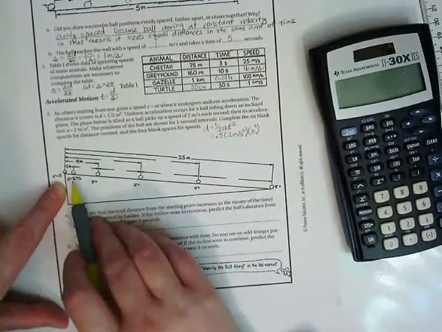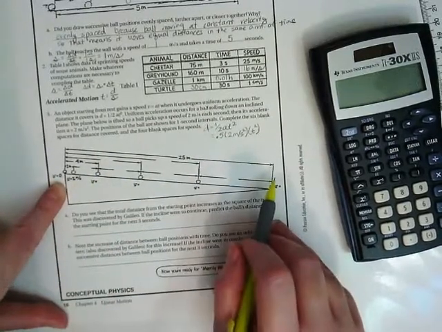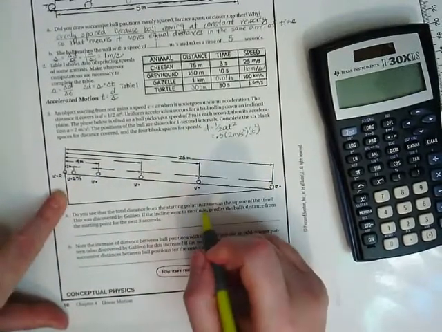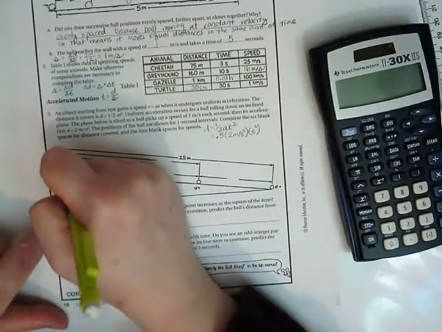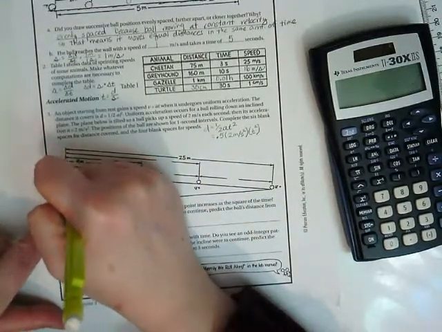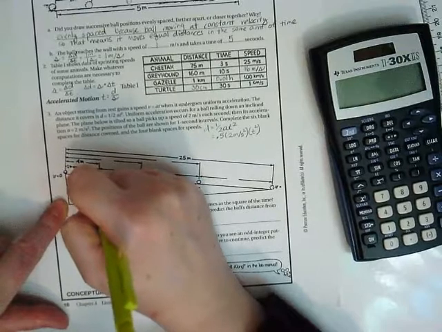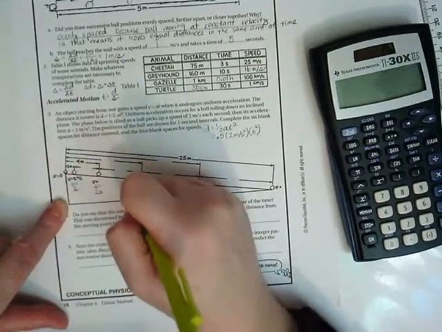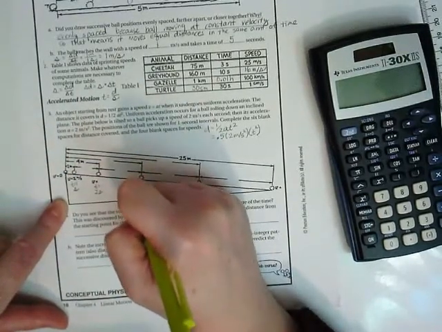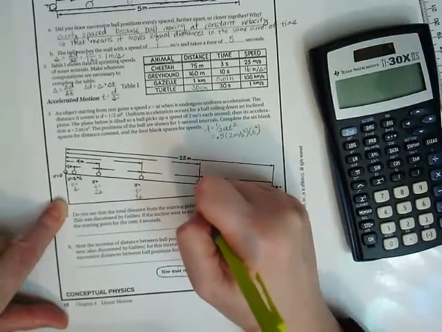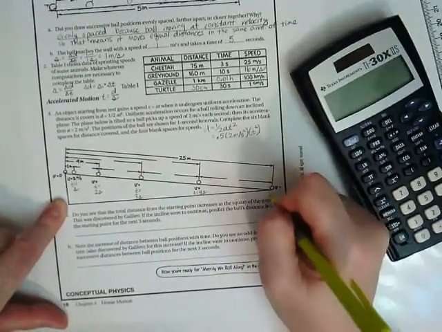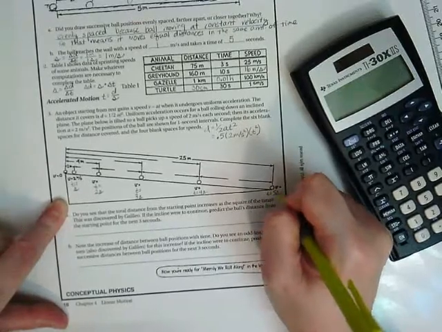They told us that these are successive pictures at 1 second intervals. So I can put it here that this is my time equals 1 second. Here my time equals 2 seconds. Here my time equals 3 seconds. Here my time equals 4 seconds. And here my time equals 5 seconds.